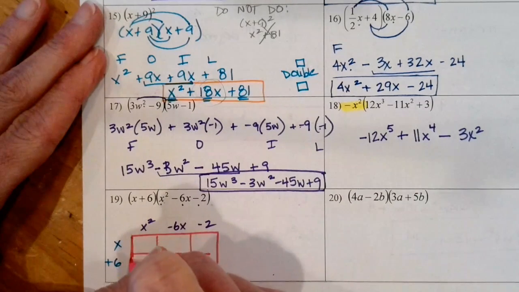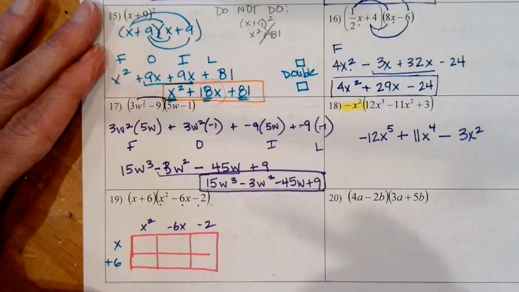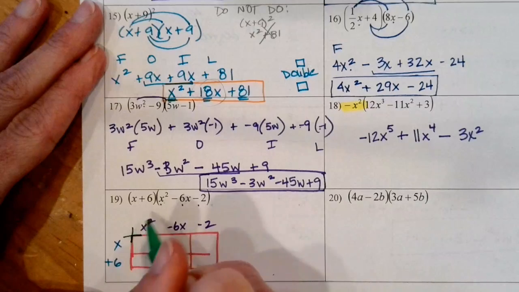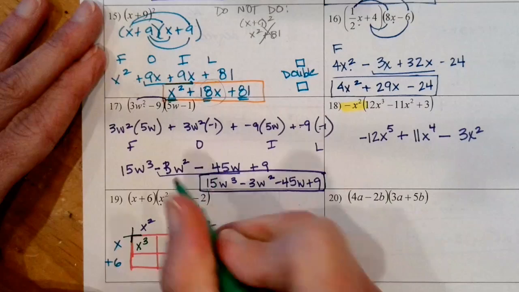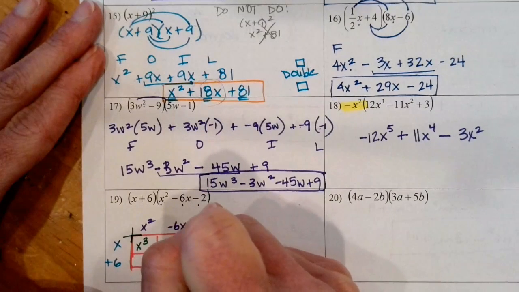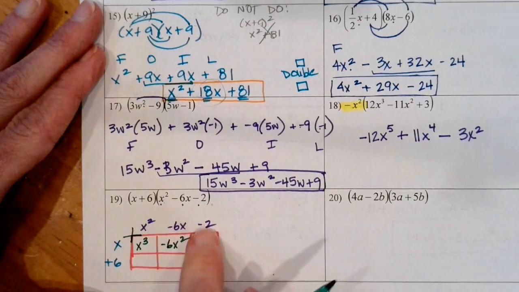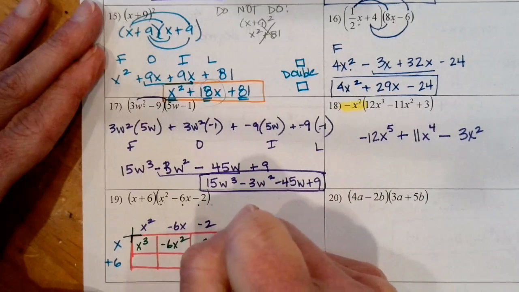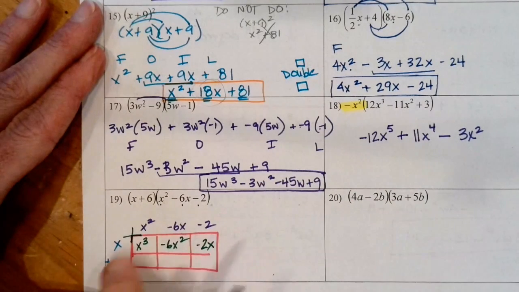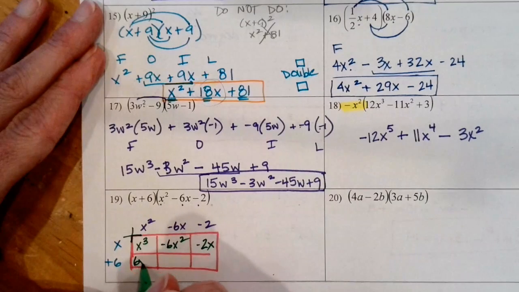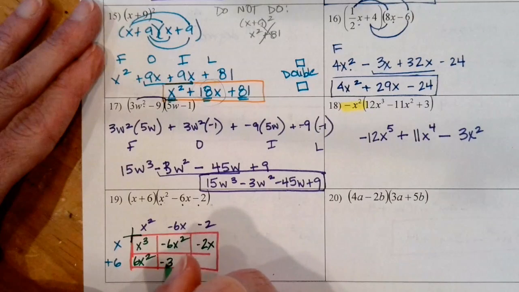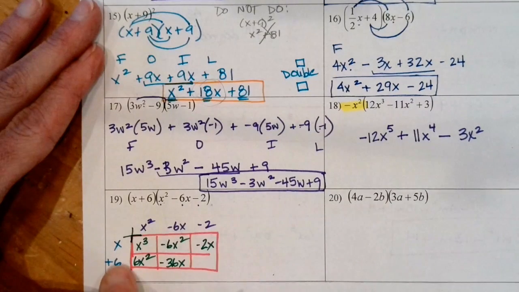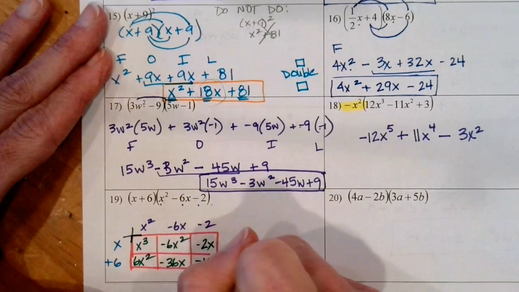So when we go ahead and do our box method, we're going to multiply each thing times what's touching it on the box. So x times x squared is x cubed. X times negative 6x is negative 6x squared. X times negative 2 is minus 2x. 6 times x squared is 6x squared. 6 times negative 6x is negative 36x. 6 times negative 2 is negative 12.